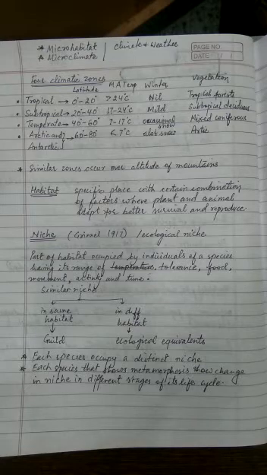Then we have the fourth climatic zone, that is the Arctic and the Antarctic zone, and that is between 60 to 80 degree latitudes north as well as south. There the annual temperature easily goes even below 7 degrees centigrade, and winter is very prolonged, harsh winter, and there is a lot of snowfall in that area.